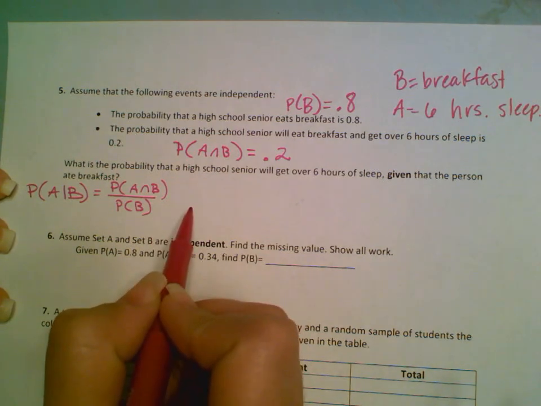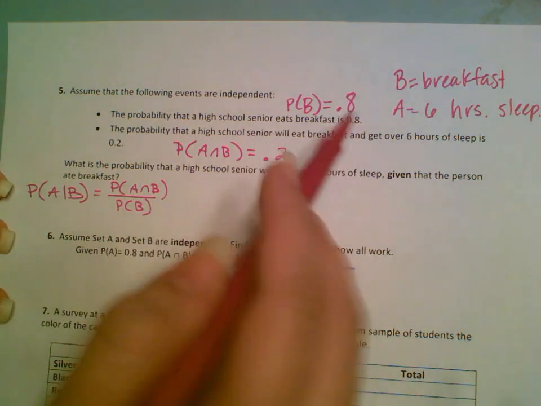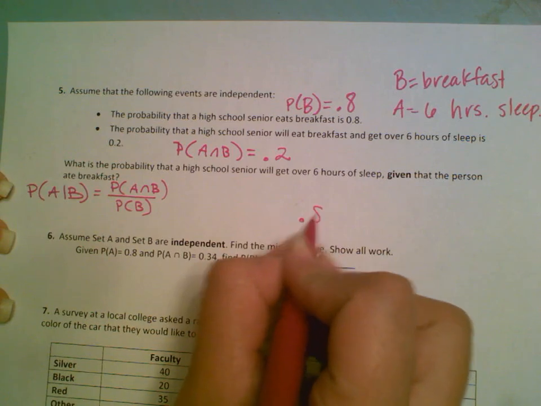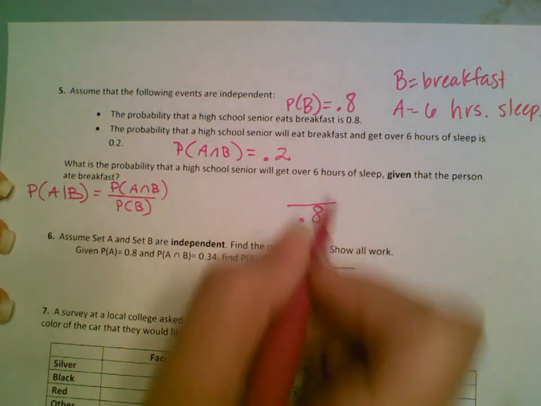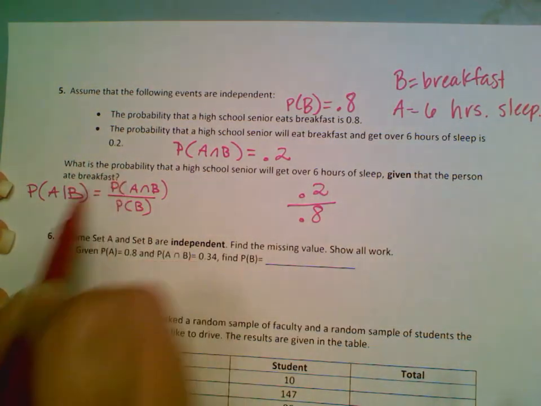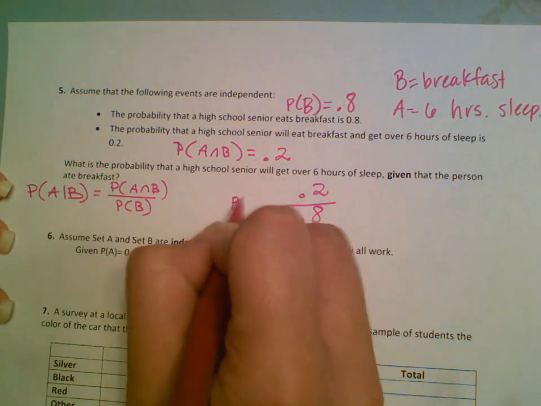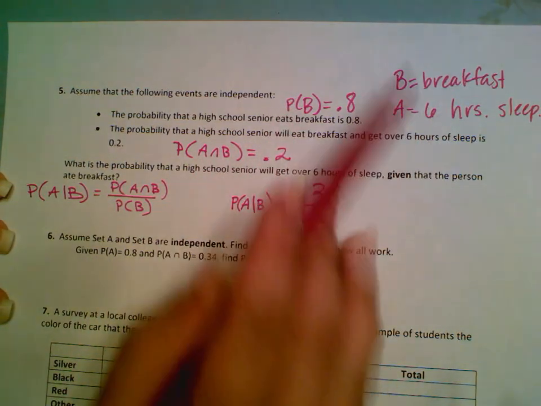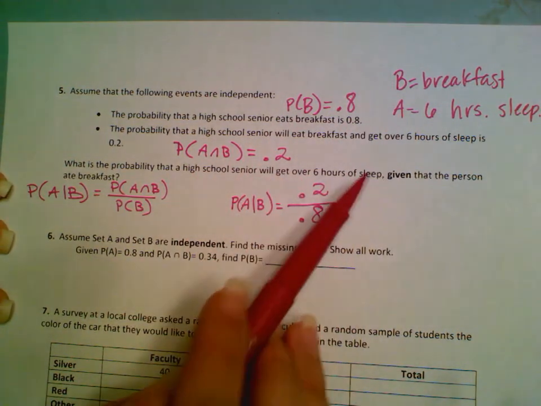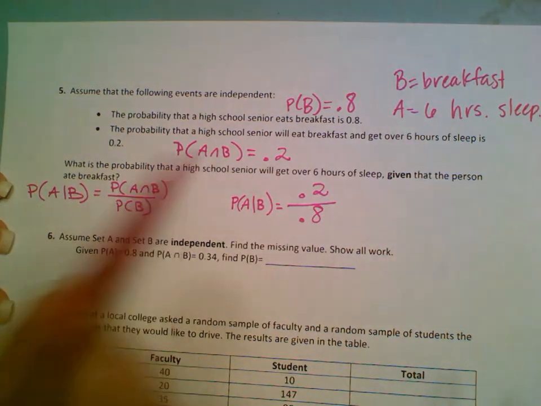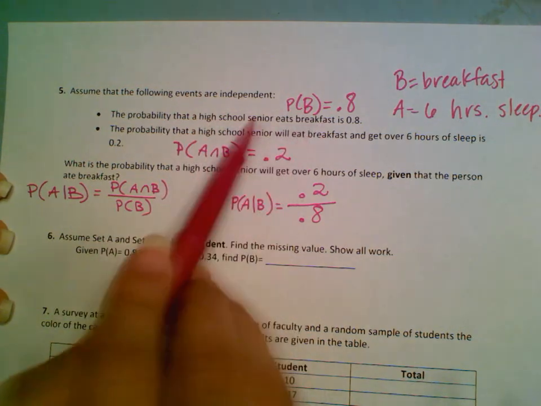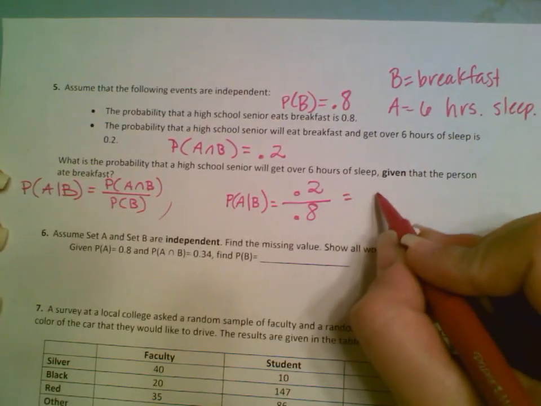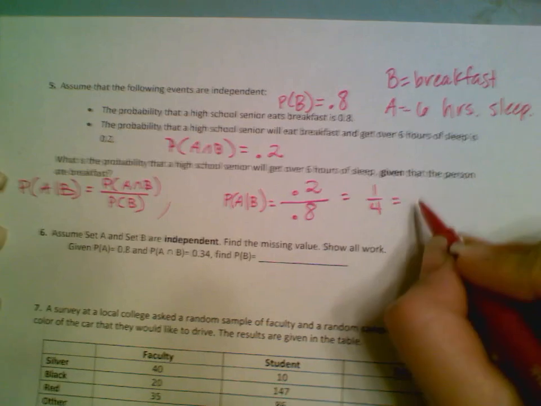Then we come down here and we are going to look for what we can plug in, what we know. We know the probability of B is 0.8, so I'm going to plug that in as my denominator. And then I also have the intersection of 0.2. And if I'm looking for the probability of A given B, I can say the probability of A given B equals 0.2 over 0.8. So all I did was assign my A's and B's, made sure that anything that was given was a B, and whatever we were looking for before that was an A. And then I just plugged in the probability of B using what I already found, plugged in my values, and I will get, this is going to be reduced down to 0.25.